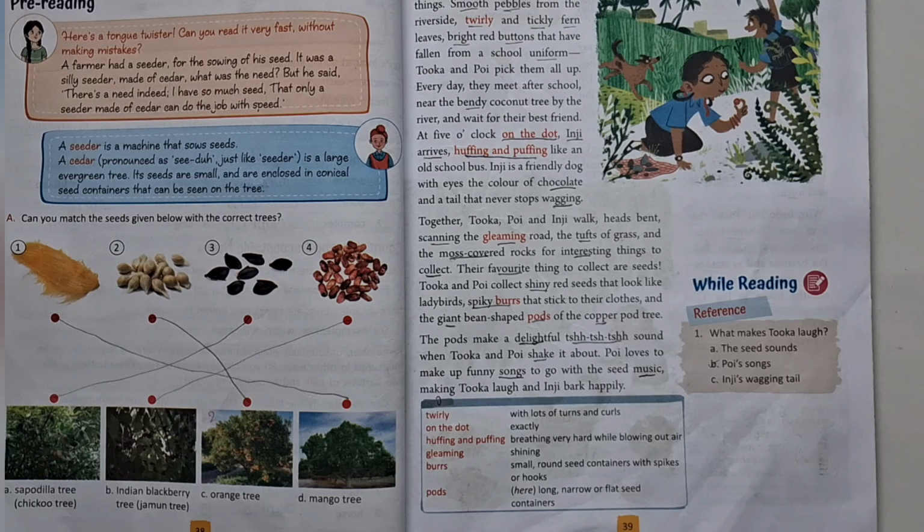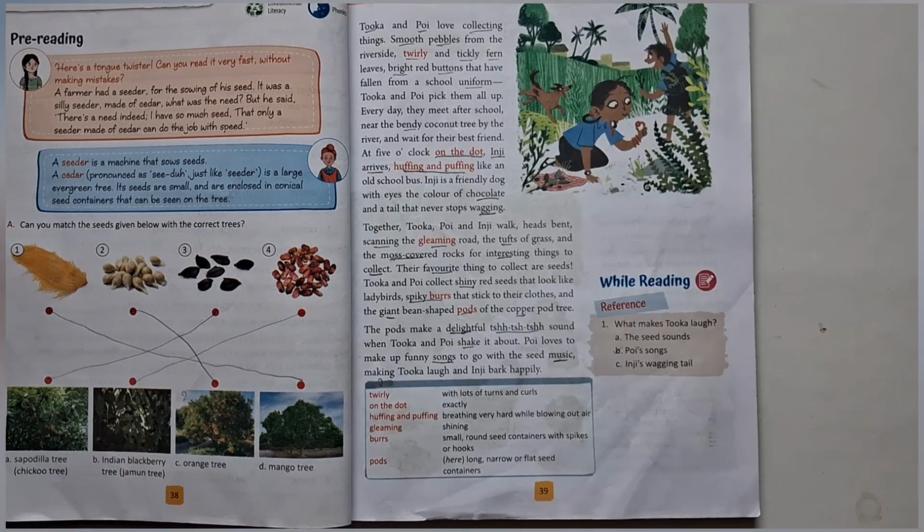Kids, here is one question for reference. Okay. A few hard words are also here, in red ink.